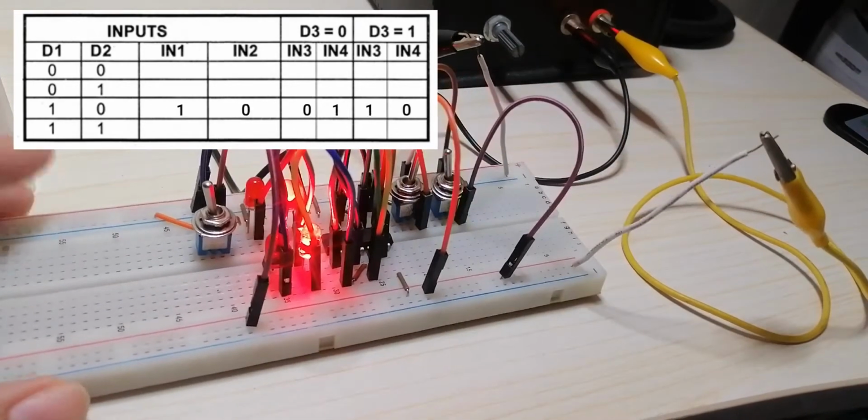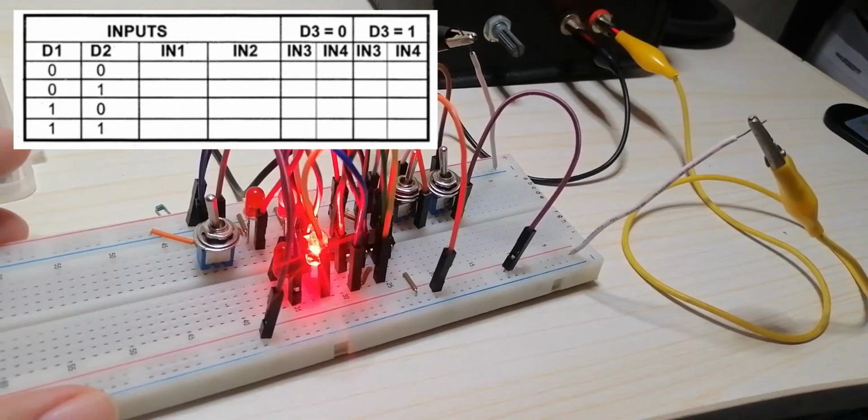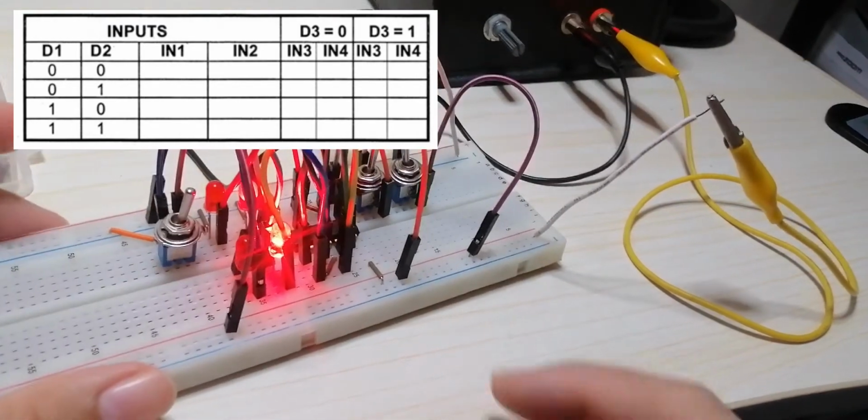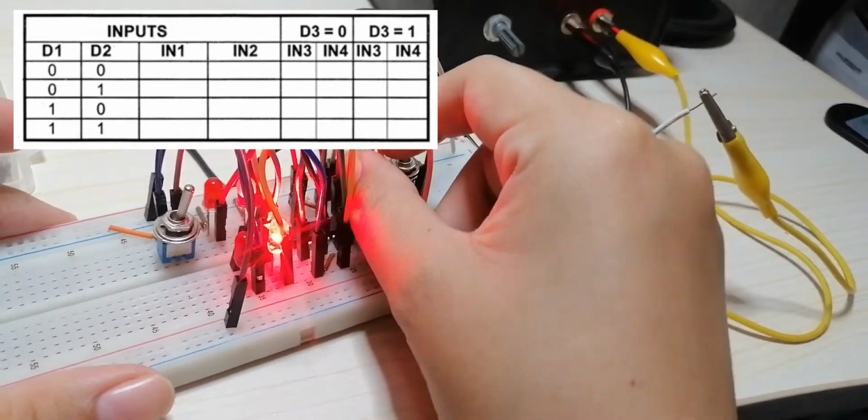And for the last, we will make D1, D2 at logic 1 while D3 is at logic 0. So we will make D2 at logic 1.